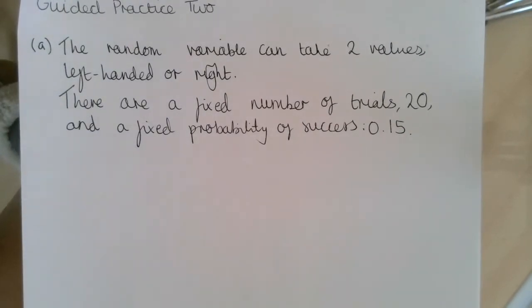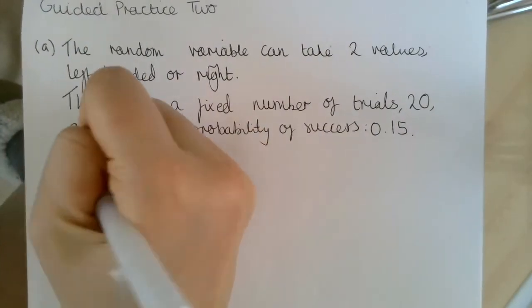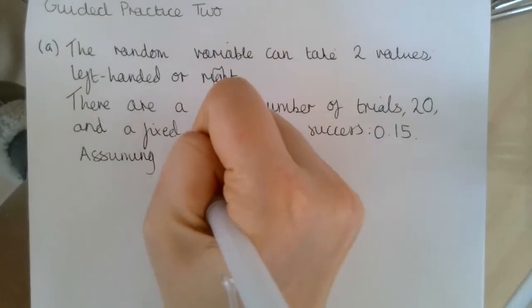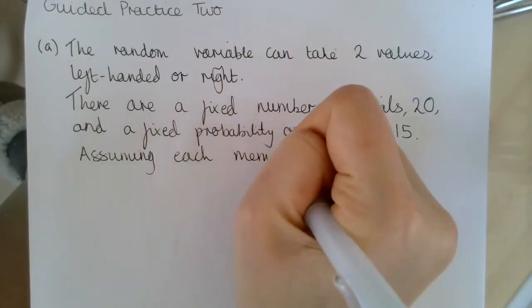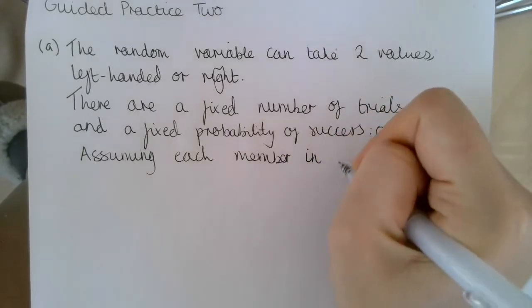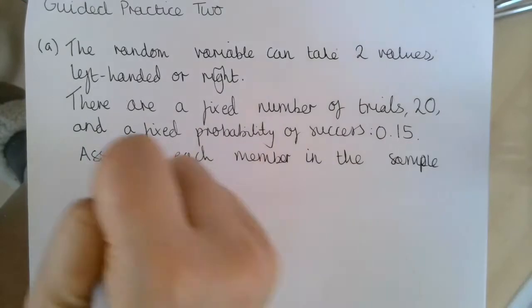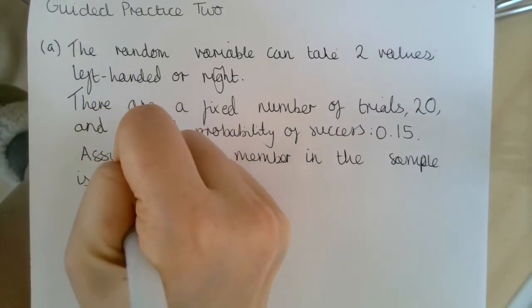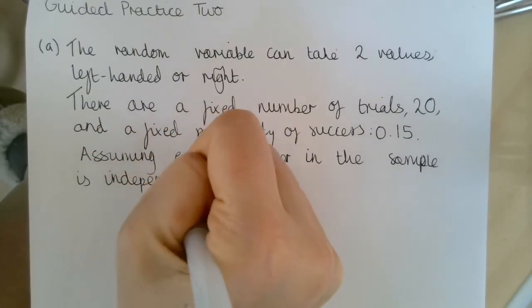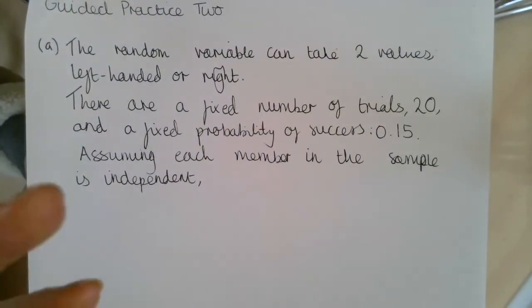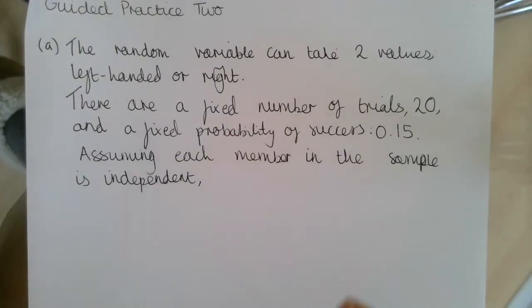The last bullet point says the trials must be independent of one another. So assuming each member in the sample is independent, which it should be. The idea of one person being left-handed and the other person being left-handed, those events are independent of one another. They don't depend on each other.